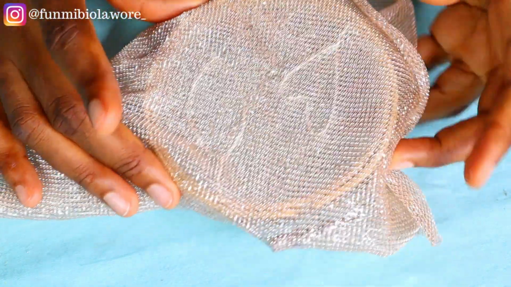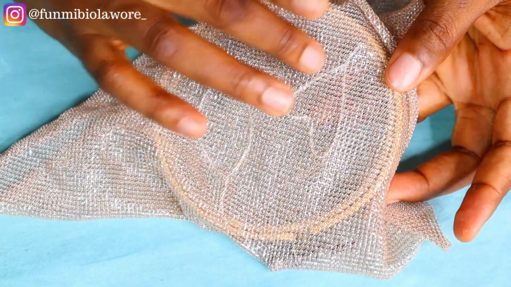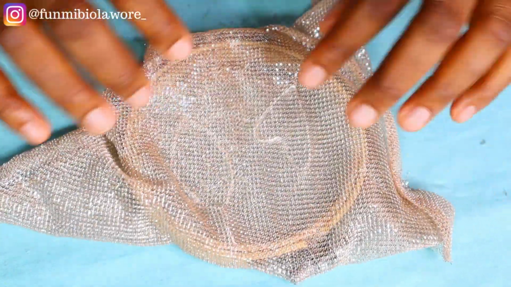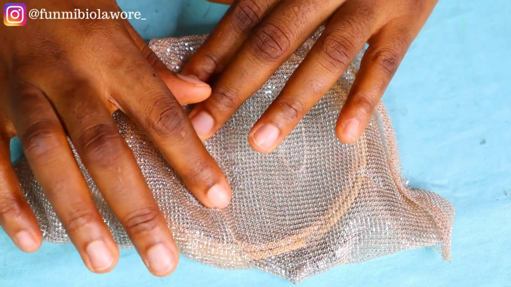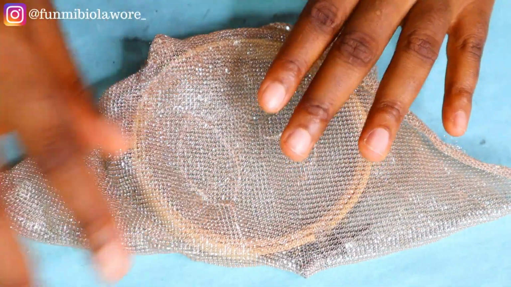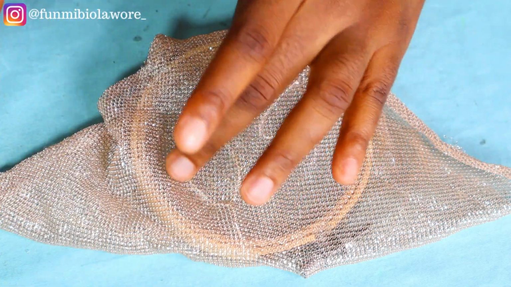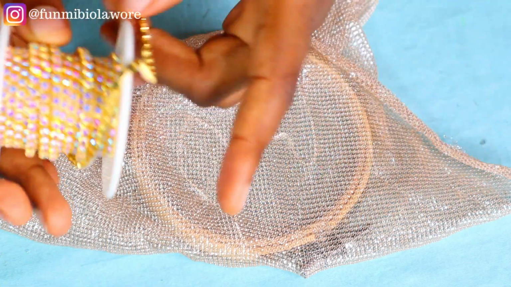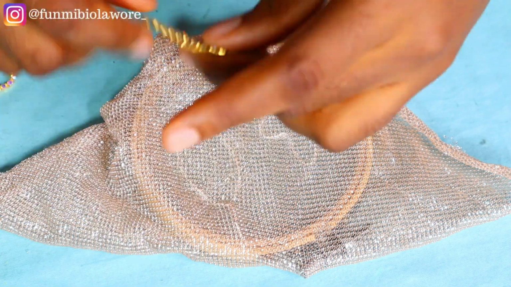You could stop here if you don't want to put any form of sparkle onto your 3D applique, but for me, because I'm kind of extra, you can call me extra, right? I'm still going to go ahead and just cover up all these rims with my cup chain. So I could also just go ahead and do that real quick.